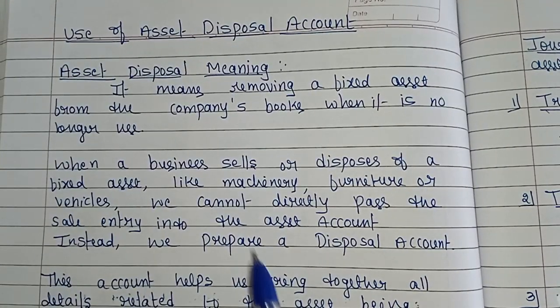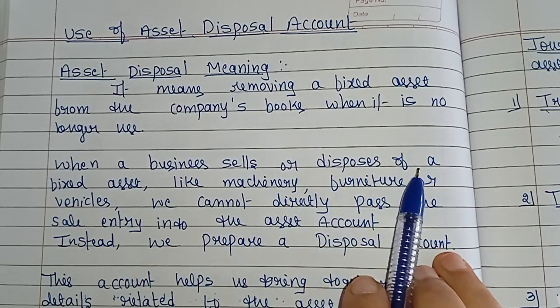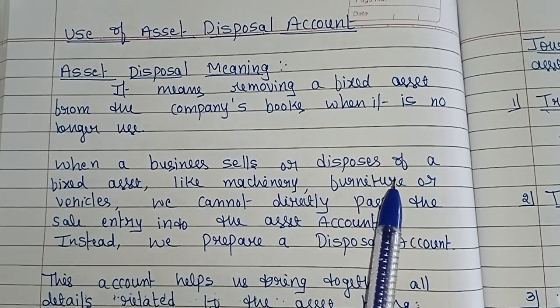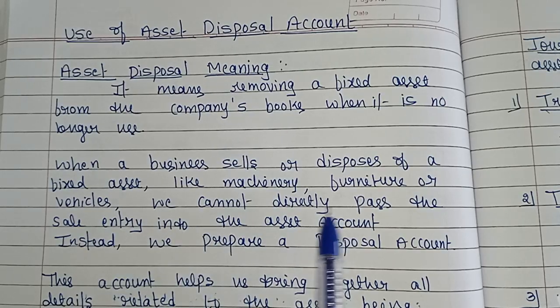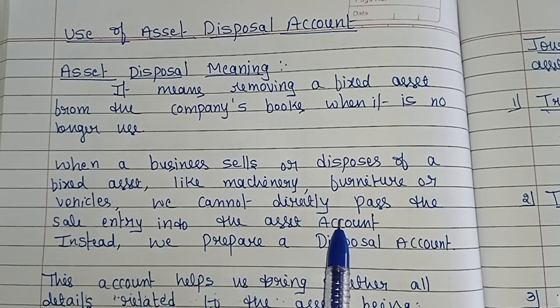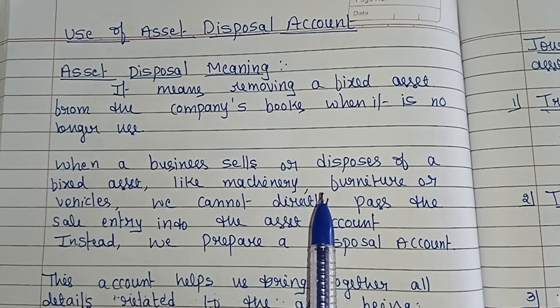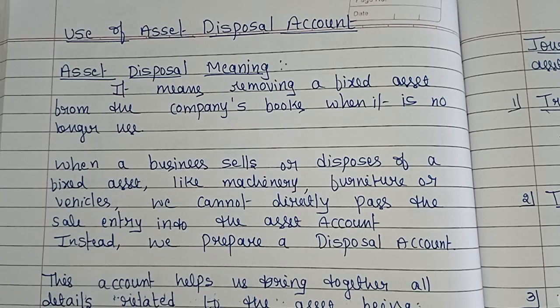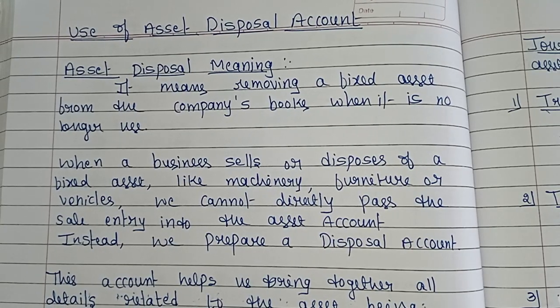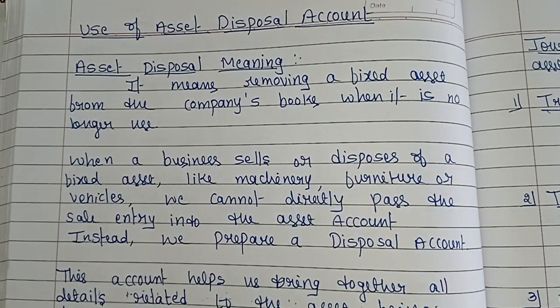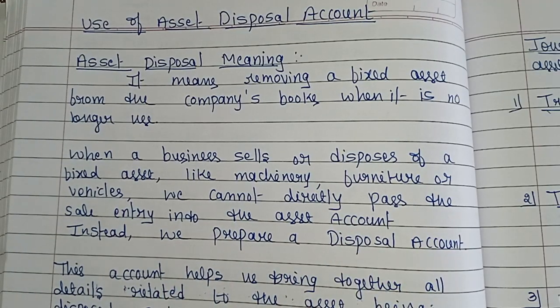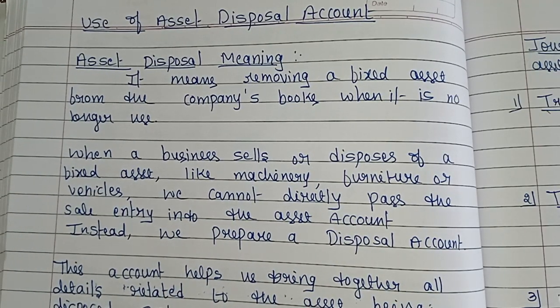See here, when a business sells or disposes of a fixed asset like machinery, furniture, or vehicles, we cannot directly pass the sales entry into the asset account. Then what will we do here? Instead, we prepare a disposal account.